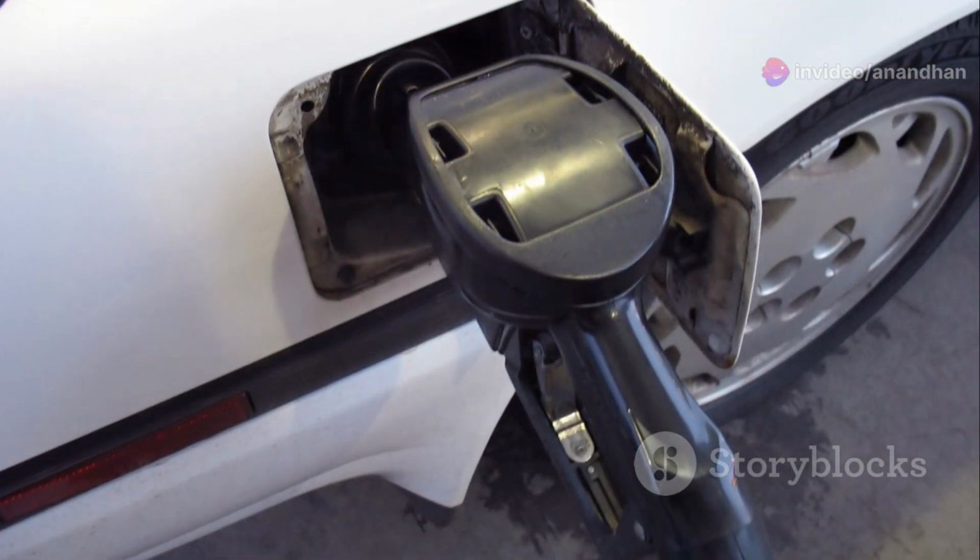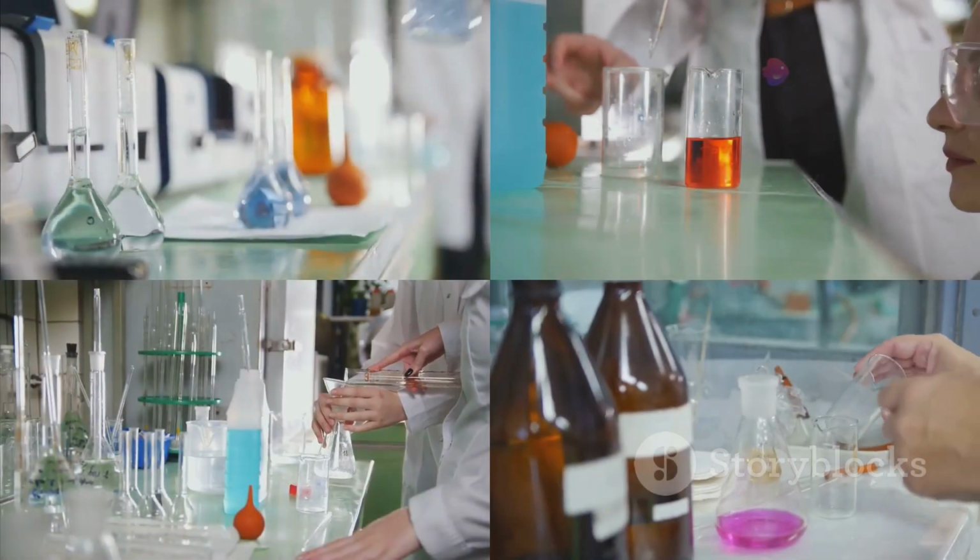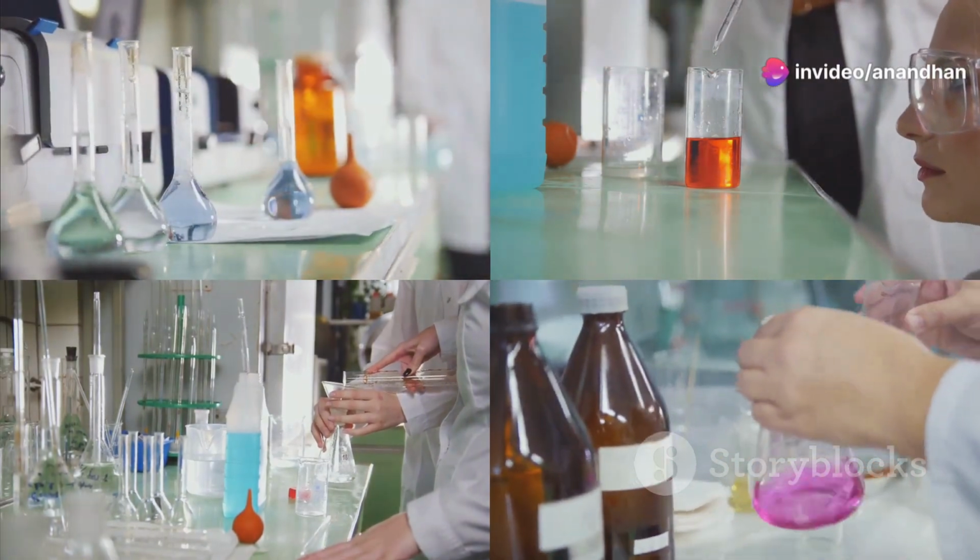Carbohydrates are like the fuel that keeps our bodies running. Just like a car needs gasoline, our cells need carbohydrates for energy. They are involved in many processes in living organisms.